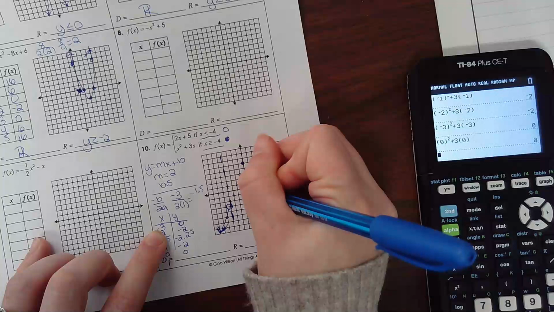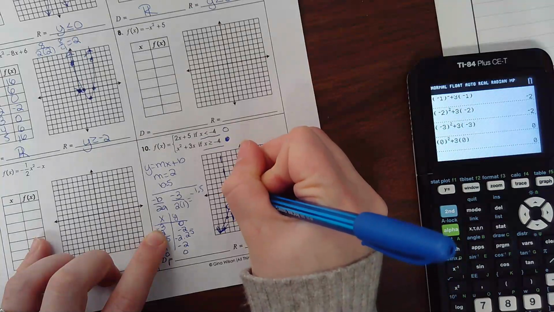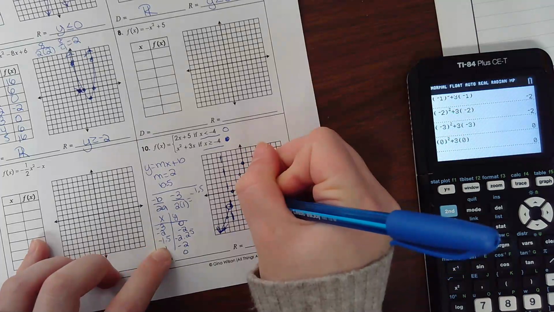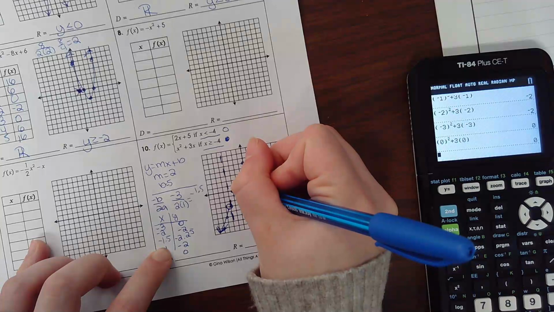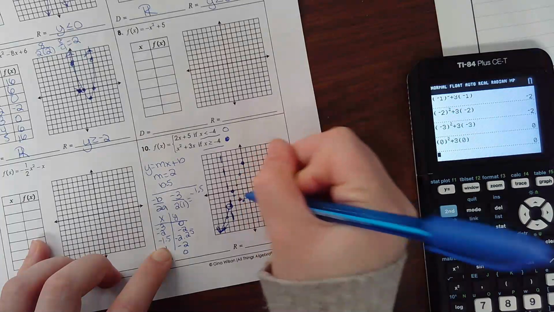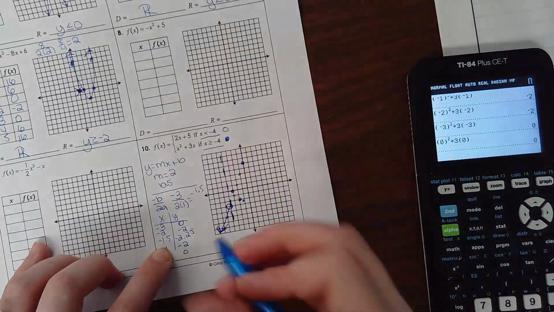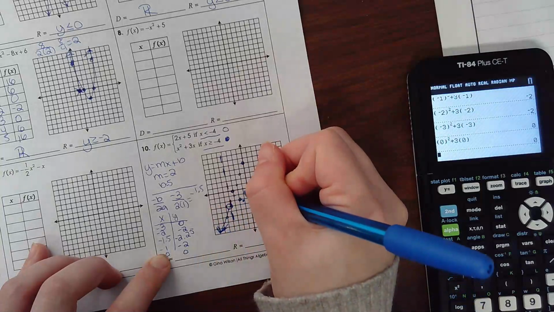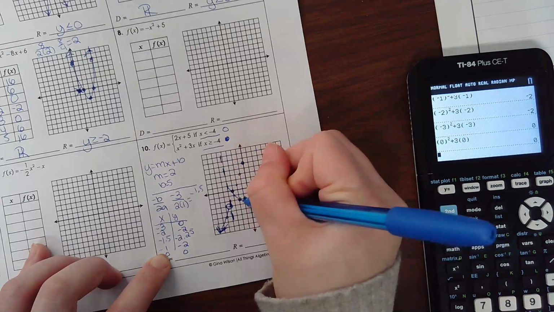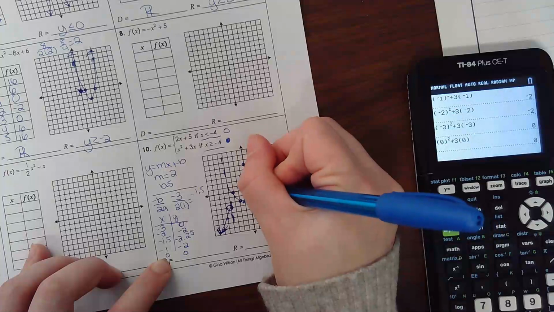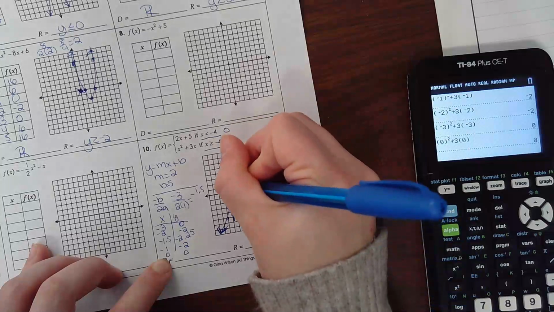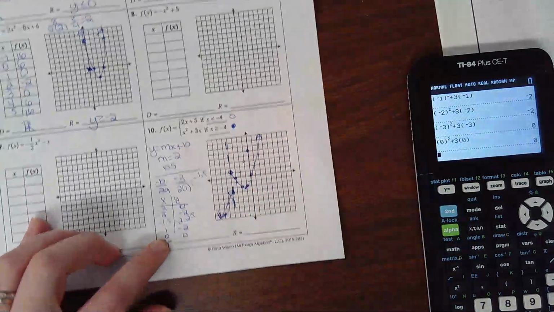So negative 3, 0, 1, 2, 3. Negative 2, 2, 1, 2, 1, 2. Negative 1.5, and then go down 2.5, so like here. Then we're going to do negative 1, 2, 1, 2. So it's just a very tiny parabola, and then 0, 0. And we're going to do a nice closed circle here.